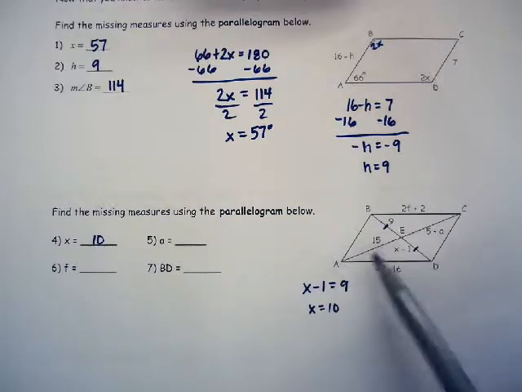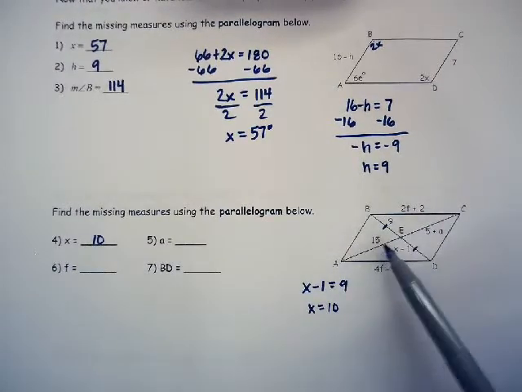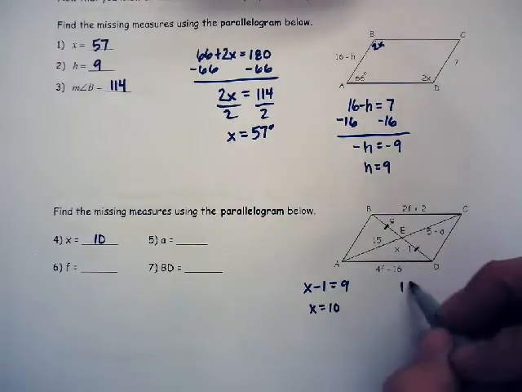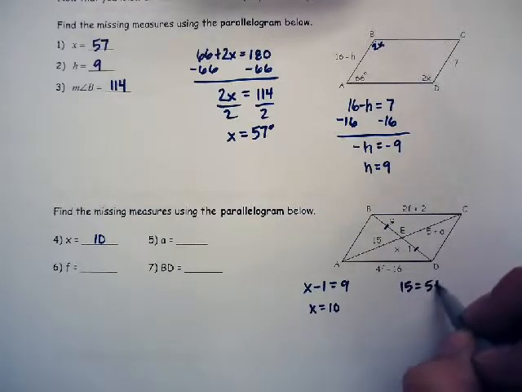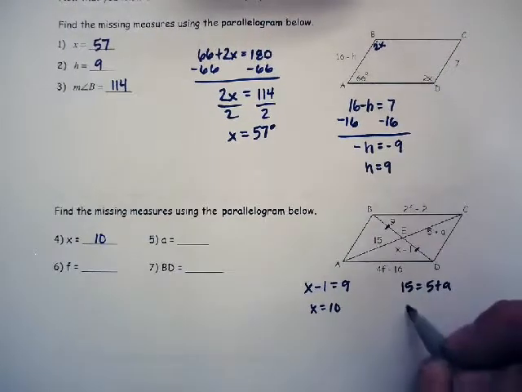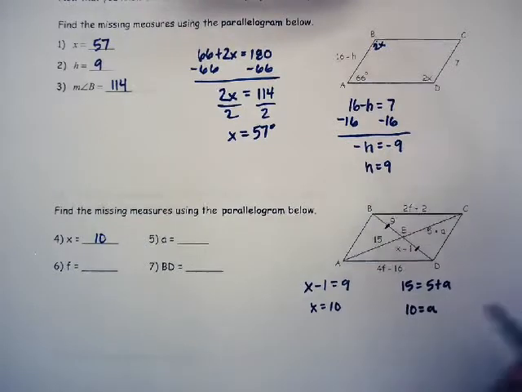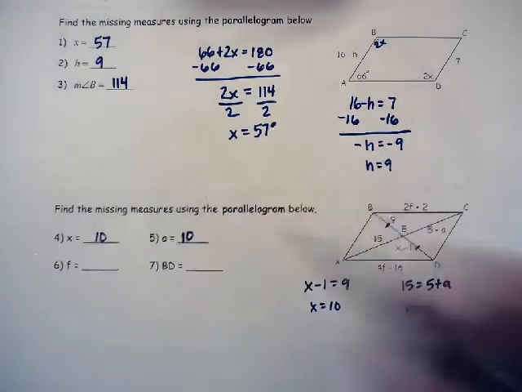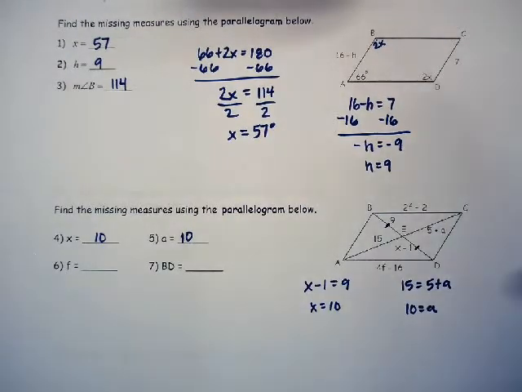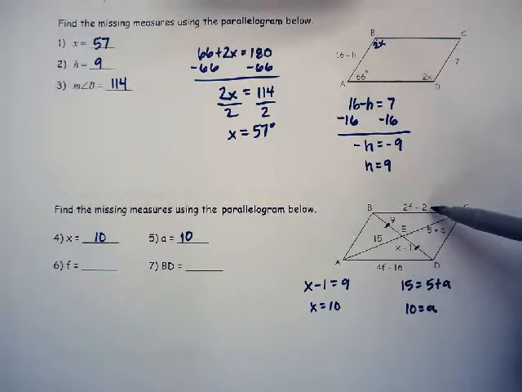Now this one, same thing. The diagonals bisect each other, so 15 has to equal 5 plus a. So if I subtract 5 from both sides, I get 10 equals a. Now f, opposite sides are congruent, so I can say 2f plus 2 equals 4f minus 16.